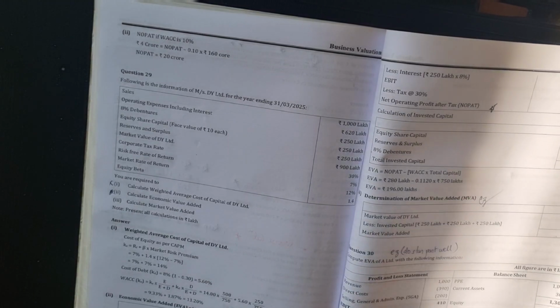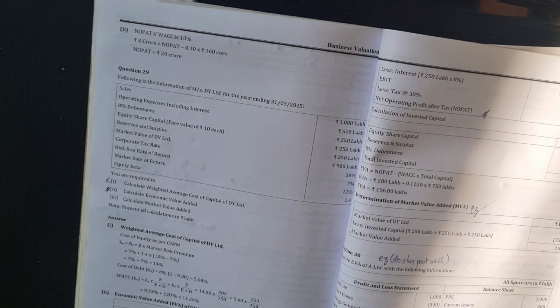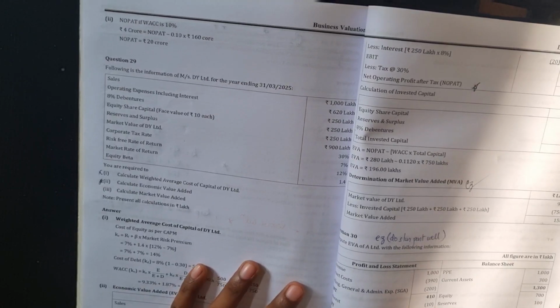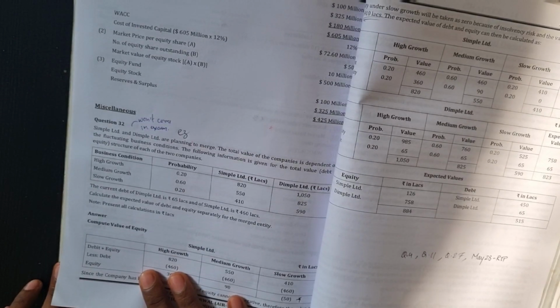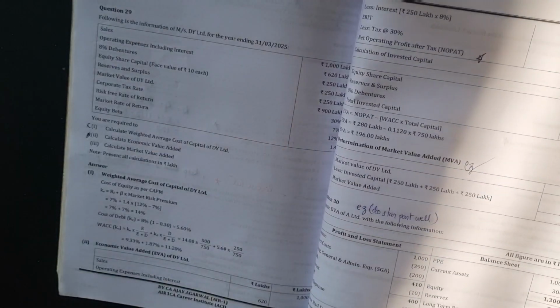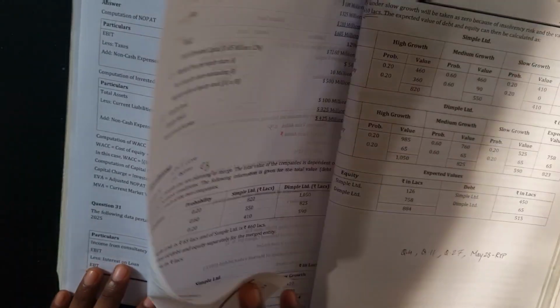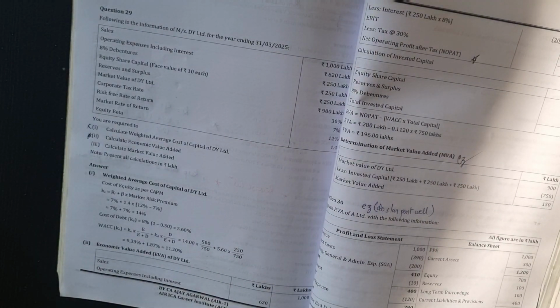Question number 30 is easy. Okay, we have to just look at one adjustment of the star part. So for that we are doing this question. And then we have question number 31 and question number 32 also I'll solve. It is just one question, but we'll have some other miscellaneous topics to discuss.